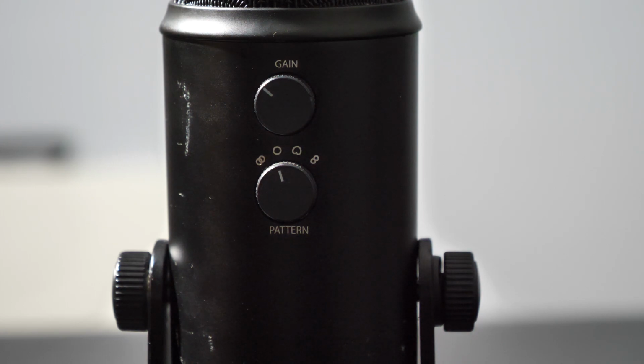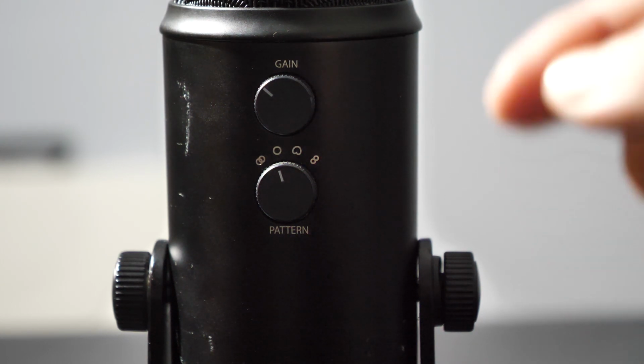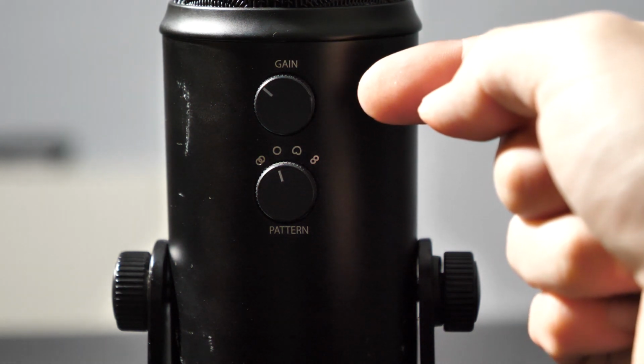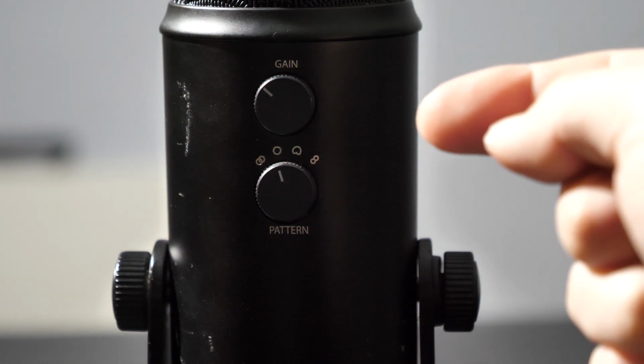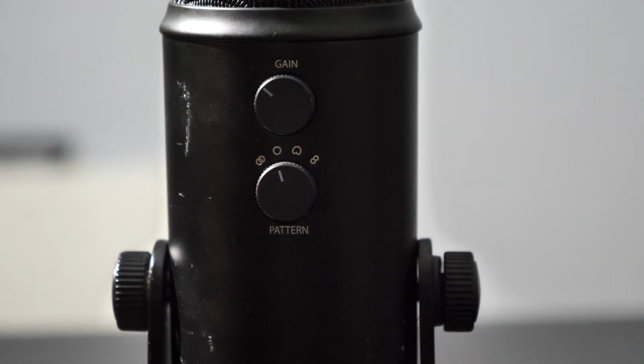Before you get started, you wanna make sure you have the following settings set on your Blue Yeti microphone. You wanna have the gain set to about right there, and you wanna have the pattern set to the circle, which means omnidirectional. So it's gonna pick up sounds from all around your table.